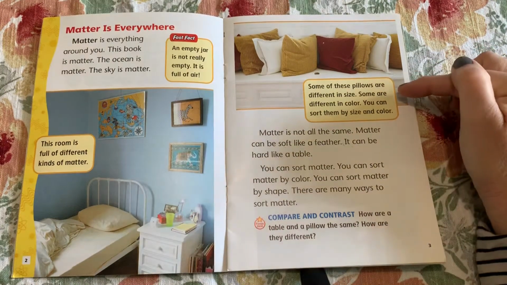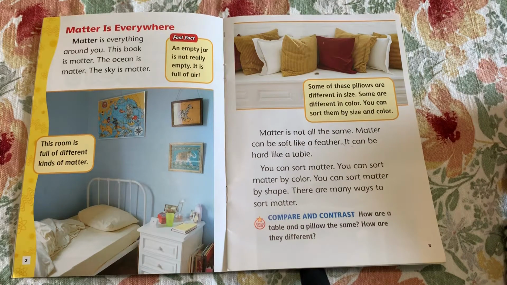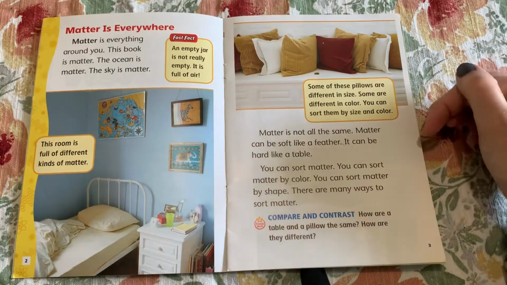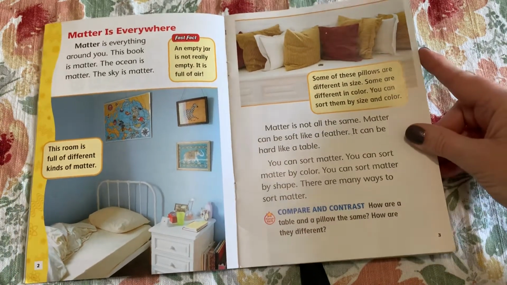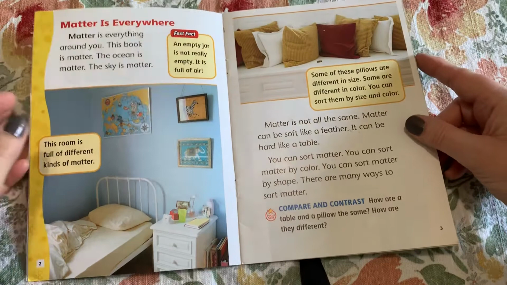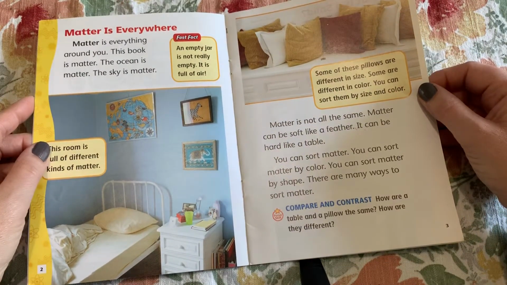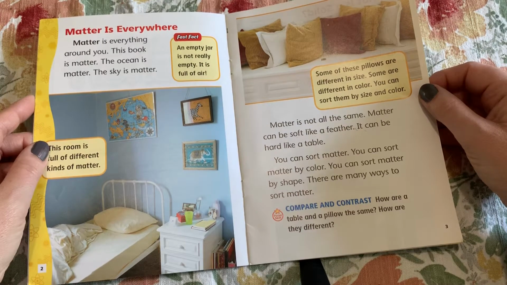Some of these pillows are different in size. Some are different in color. You can sort them by size and color. Matter is not all the same. Matter can be soft like a feather. It can be hard like a table. You can sort matter by color. You can sort matter by shape. There are many ways to sort matter.